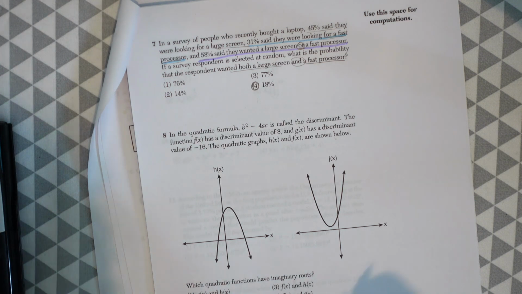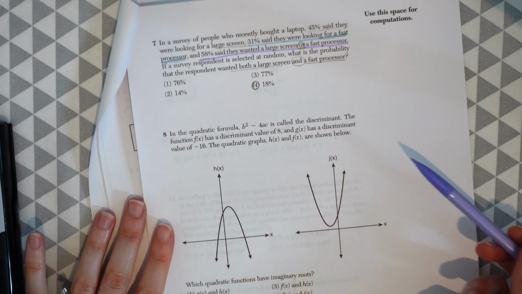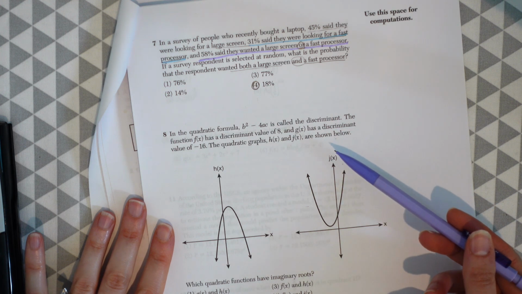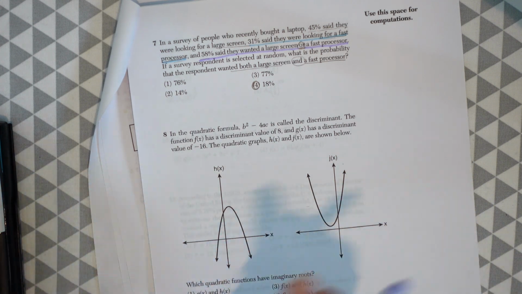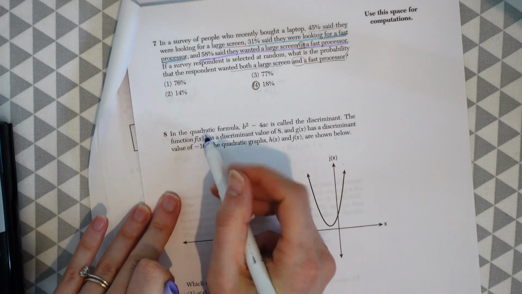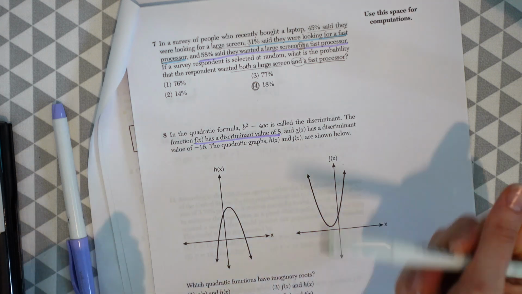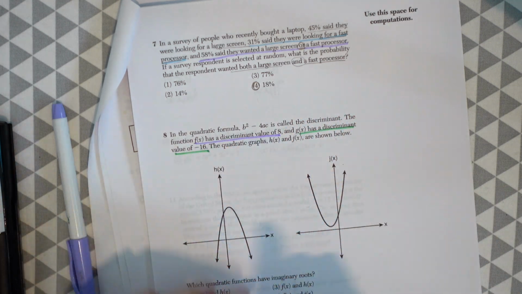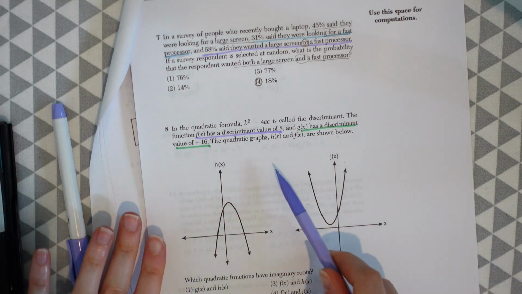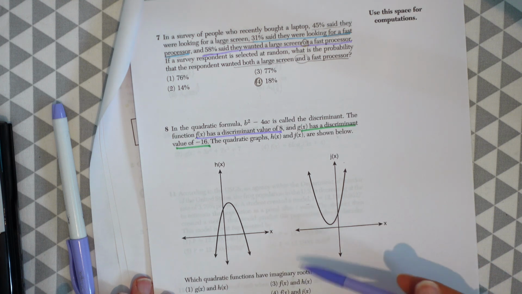Question number 8. In the quadratic formula, b squared minus 4ac is called the discriminant. The function f of x has a discriminant value of 8, and g of x has a discriminant value of -16. So I'm just going to underline these two things. So f of x has a value of 8 for the discriminant, and g of x has a discriminant value of -16. The quadratic graphs of h of x and j of x are shown below. Which quadratic functions have imaginary roots?